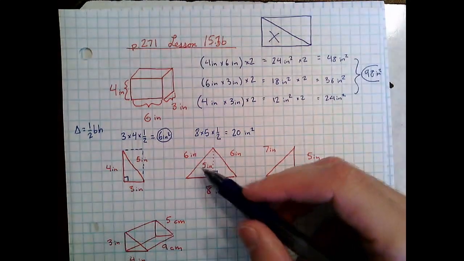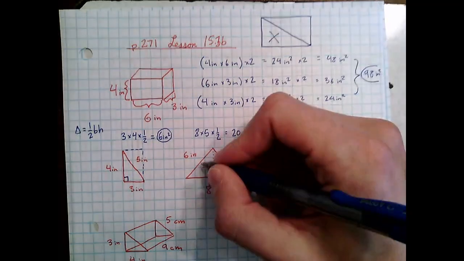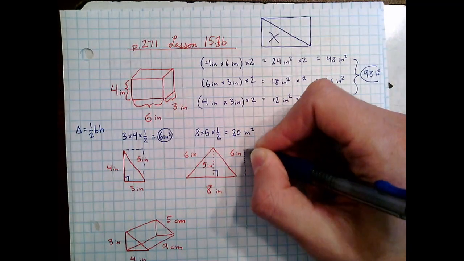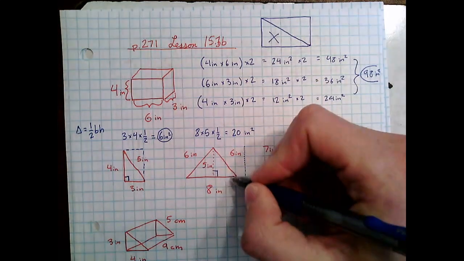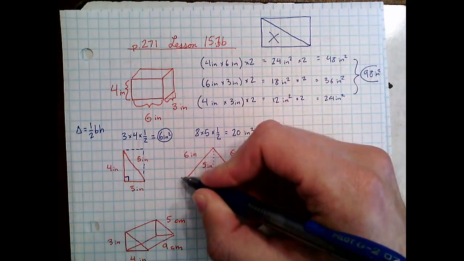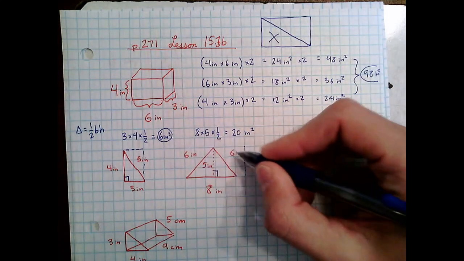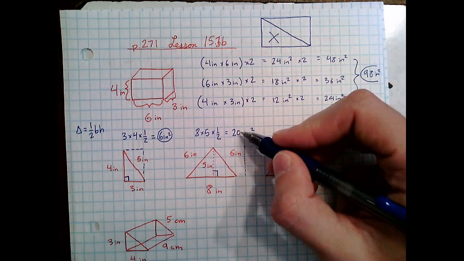And again, think about if this line here, if I just shifted that over so that it was right here instead, along that, this entire thing would be a rectangle, 5 times 8, or 40 inches. But it's just half of that, 20 inches squared.